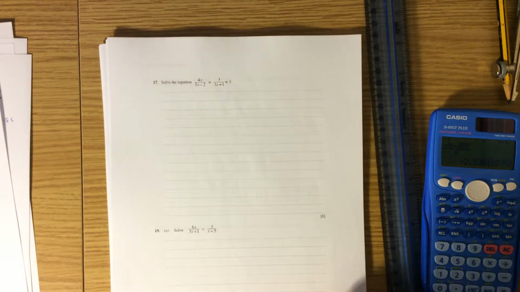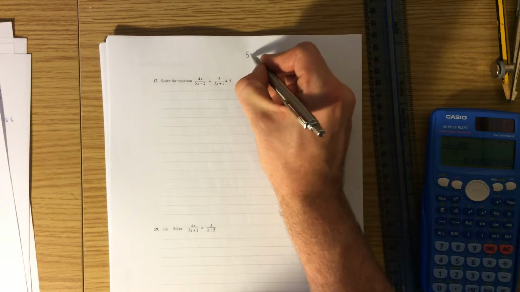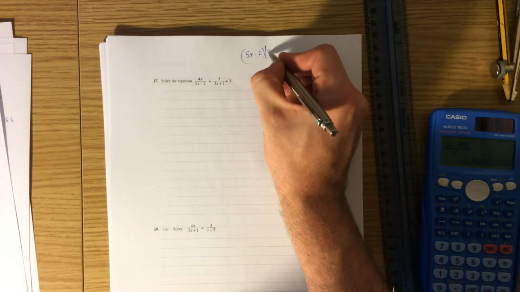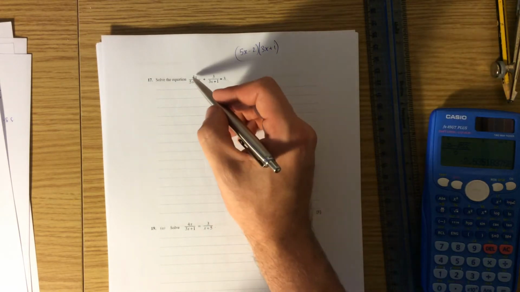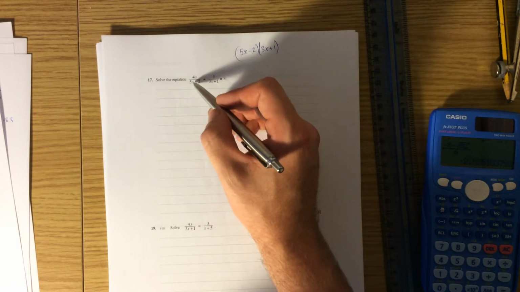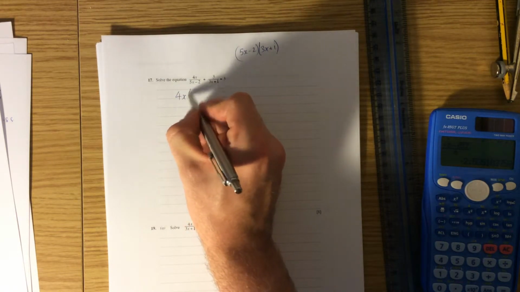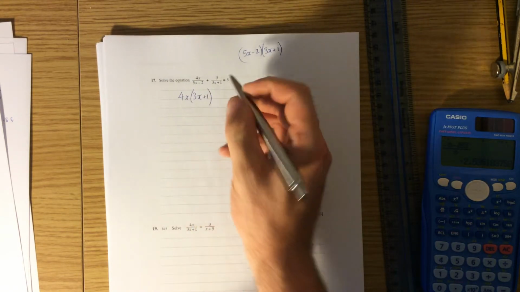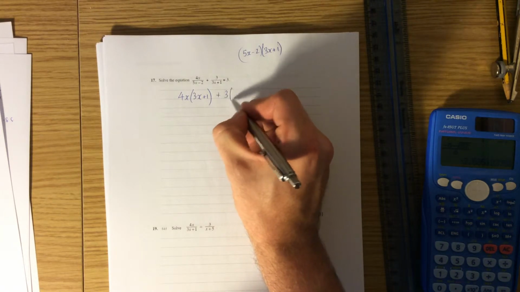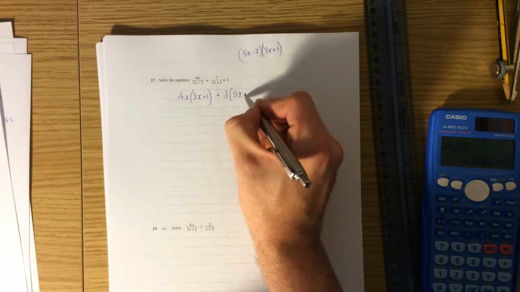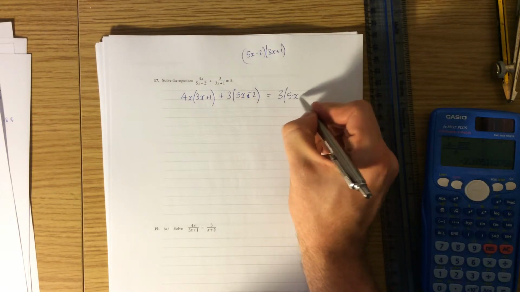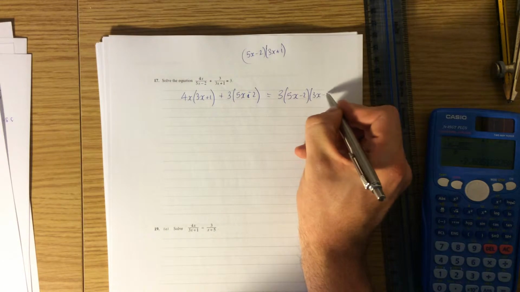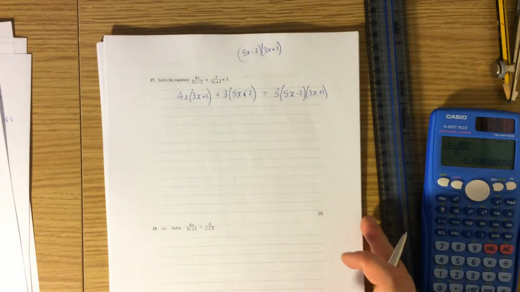Right, 17, this is the hardest type we can get, where the common denominator is actually going to be algebra. So the common denominator here is (5x minus 2)(3x plus 1). So we have to times each fraction by that. When I times the first fraction by that, this will cancel on the top and bottom, leaving me 4x times by 3x plus 1. Second fraction, similar process, but this time the 3x plus 1 from the top and bottom will disappear. And then on the right hand side, I'm going to have both of these brackets. Expand everything and then we're going to solve.